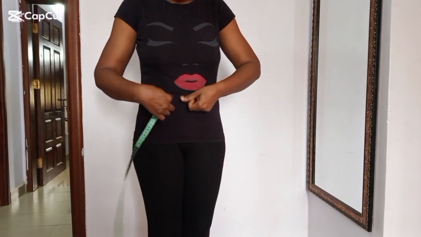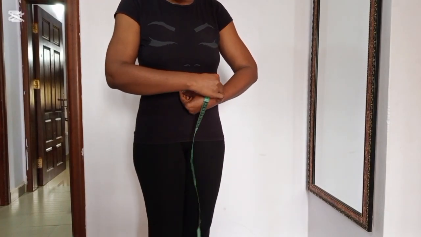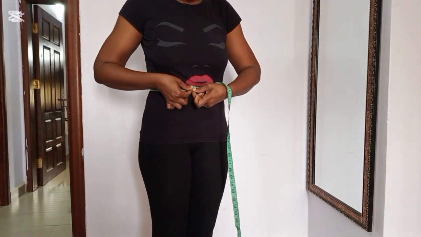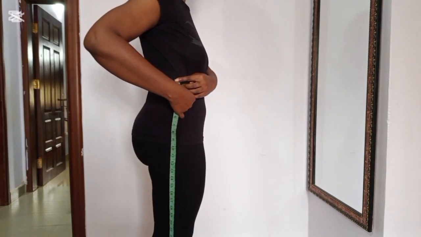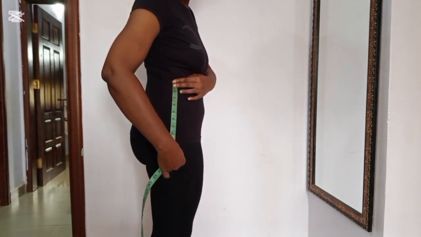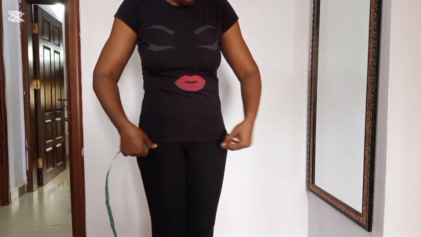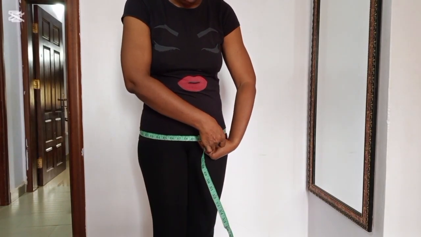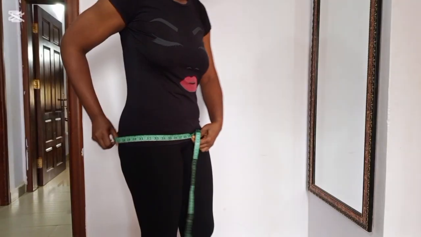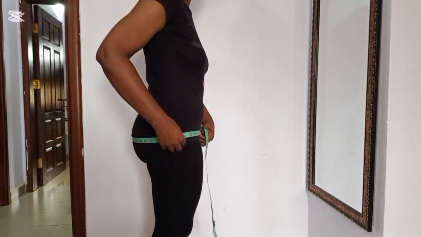You start by taking your waist measurements. After taking the waist measurement, you take the distance between the waist and the hip. Thereafter, you take the hip measurement. That should be the fullest part of your hip.